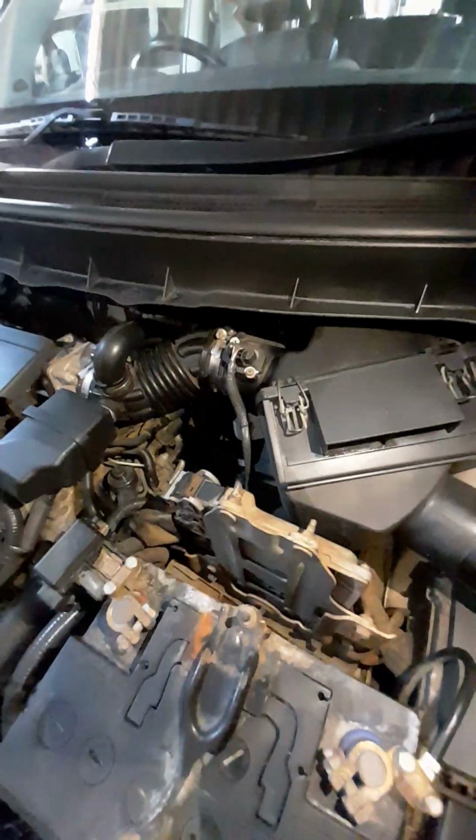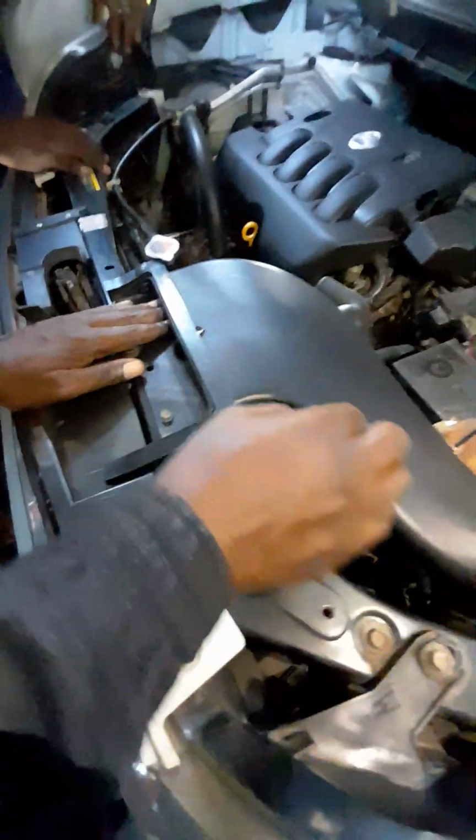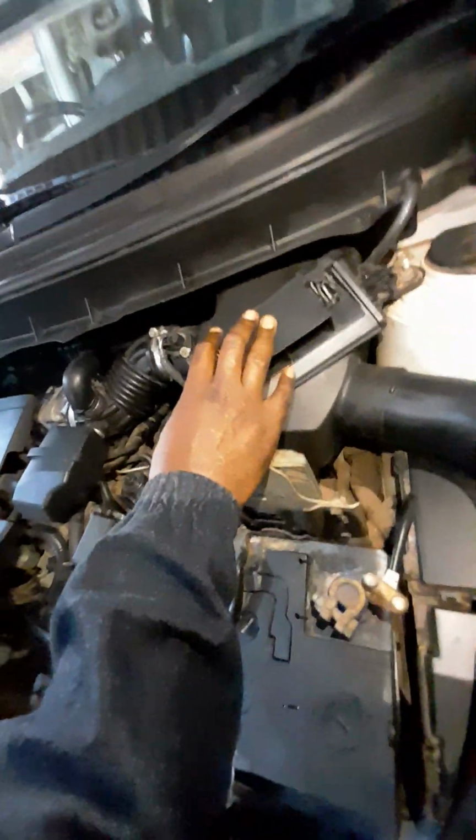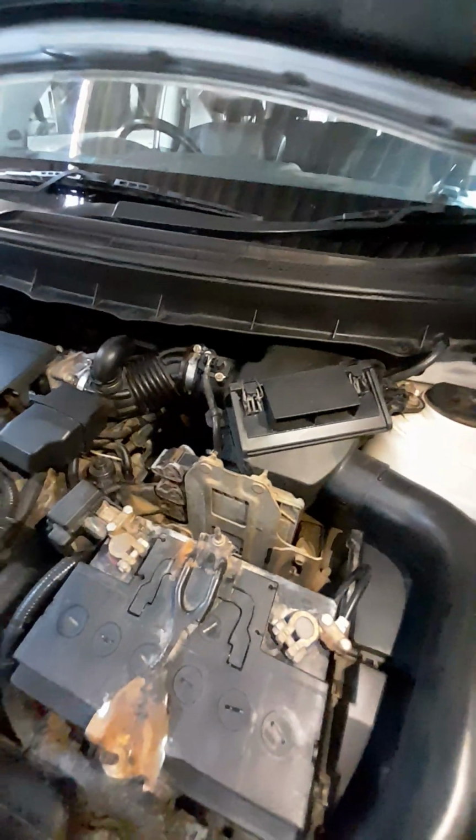Yatinoti air inlet tract ndiyo section ikutangira pana. Ndinorangara tichitaura kuti air inlet tract. This is the air inlet tract. And this is the air filter. Ndo air filter iri. This is the airflow sensor. It monitors the quantity of air by mass flowing into the engine.